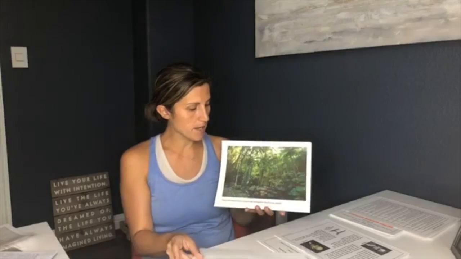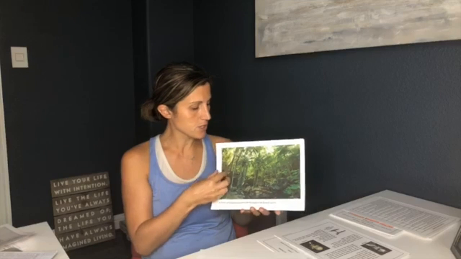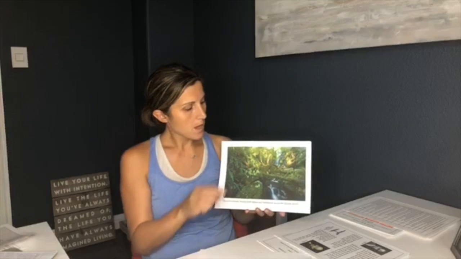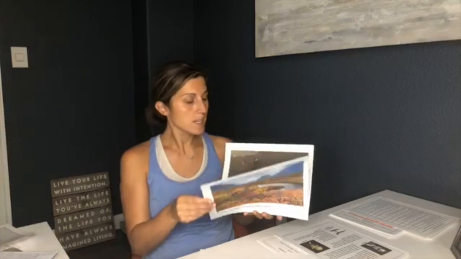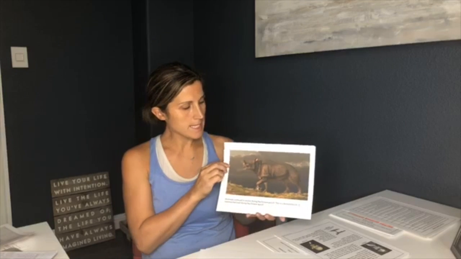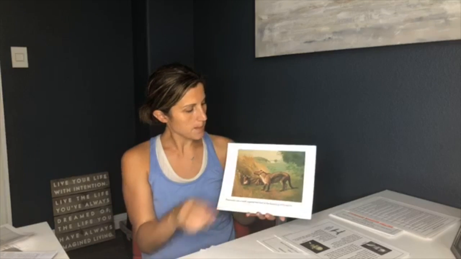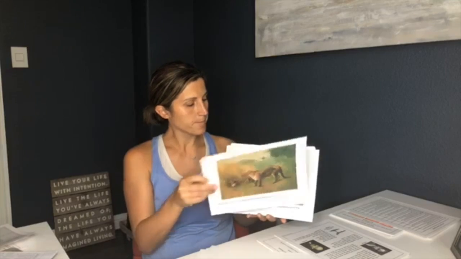So you can see each page has the writing and a picture to match it. And I get all my pictures from Shutterstock, and I do my best to show what things look like, but of course I don't have pictures from the Eocene epoch, so I do the best I can to give you an idea of what everything looked like. So these just go on and on. So that is an optional feature that you get. So this one was on the Eocene epoch.